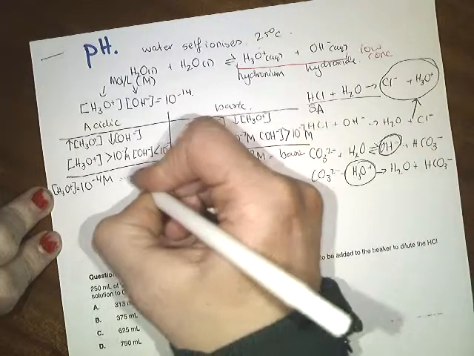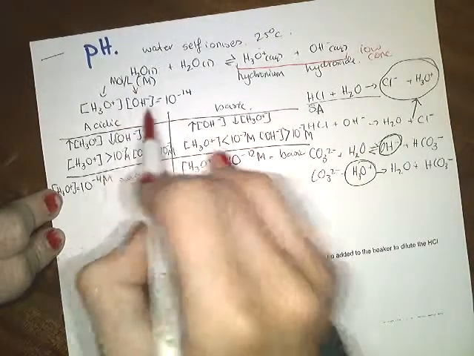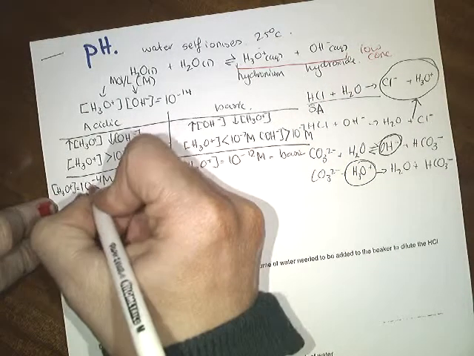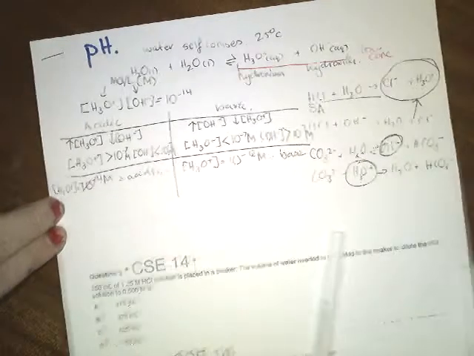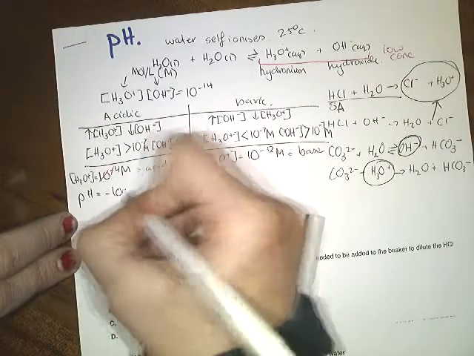But this got a little bit tedious with the low concentrations because they're at such a low concentration that they introduced the pH scale. Now the pH scale, the point was to remove the 10 to the power of and to remove the negative. So what they did is they took the negative log.